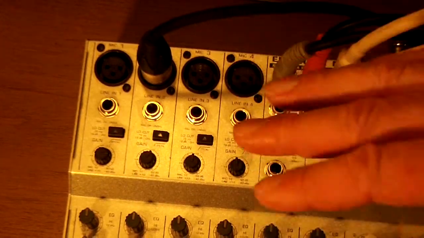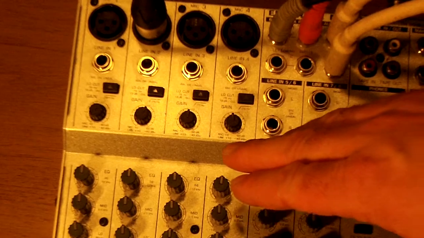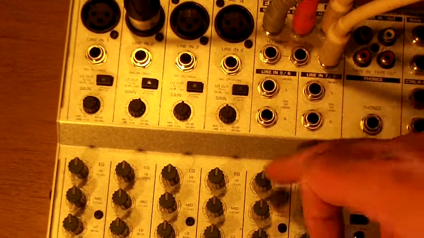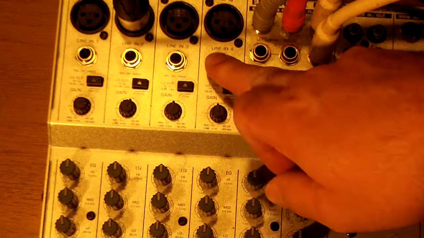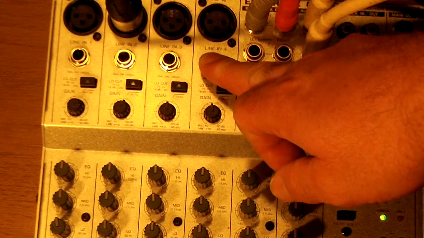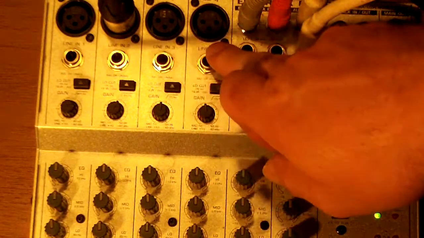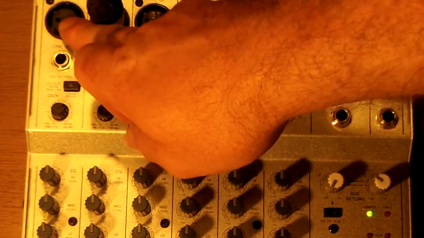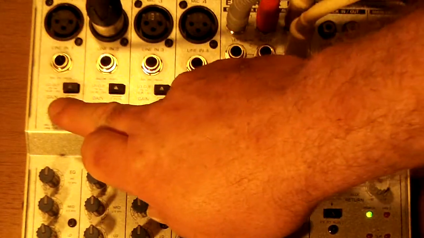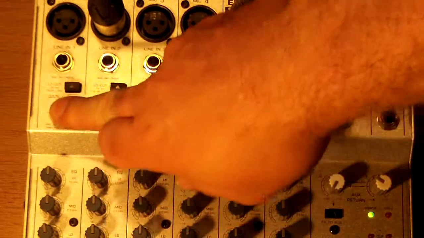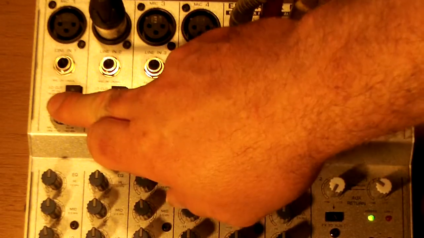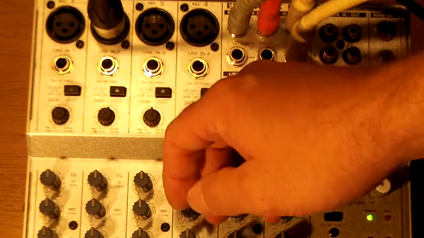Now, this is a cheap board, but when you get into the higher end boards, every channel is going to have its own little phantom power switch on it, which makes it really nice. After that, the signal is going to flow into our gain stage. So we adjust our level coming into the input levels so we get a nice good signal.